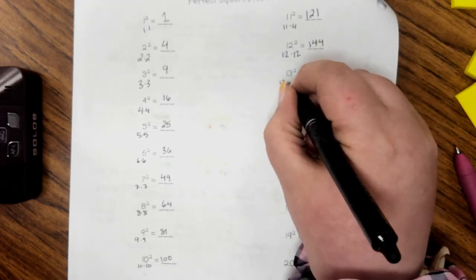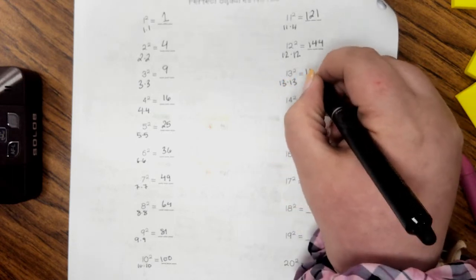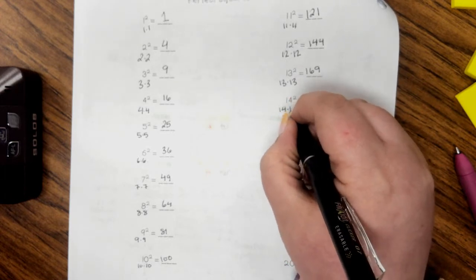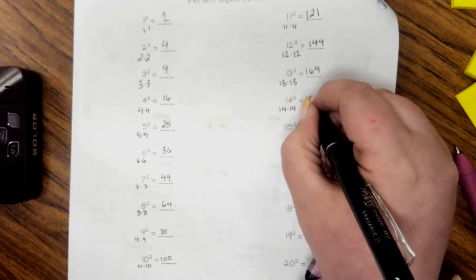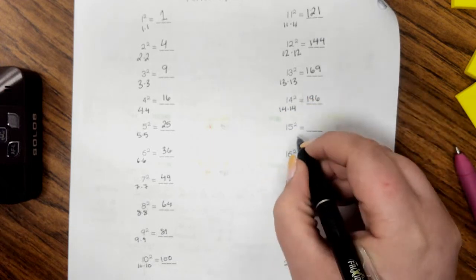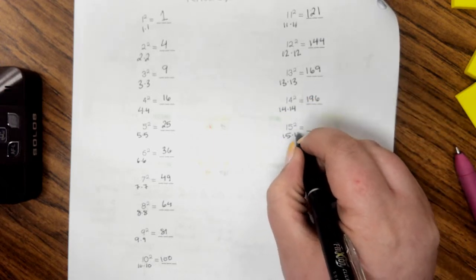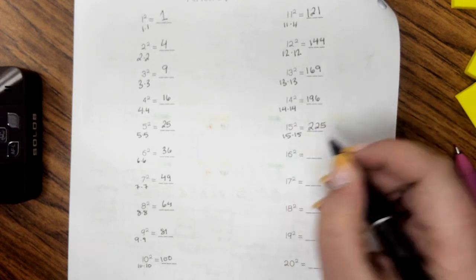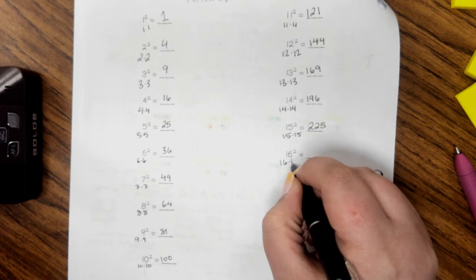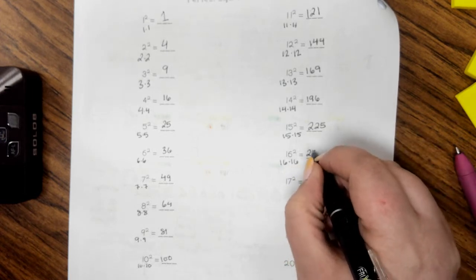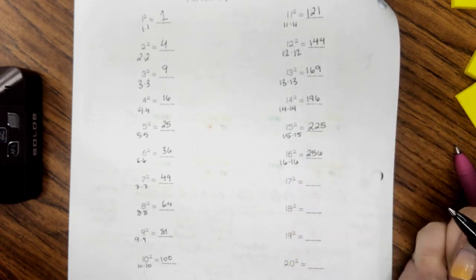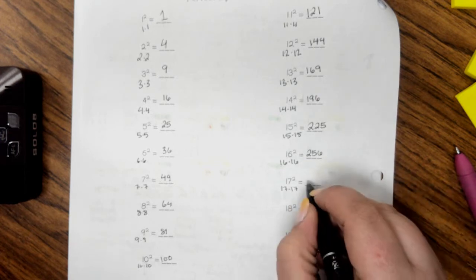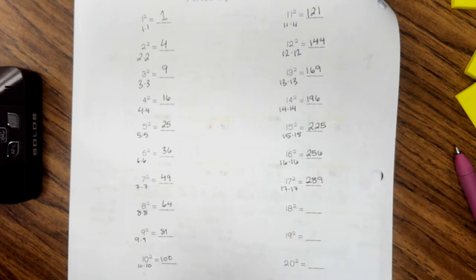13 squared, 13 times 13, is 169. 14 squared is 14 times 14, is 196. 15 squared is 15 times 15, 225. 16 squared is 16 times 16, which is 256. 17 squared, 17 times 17, which is 289.